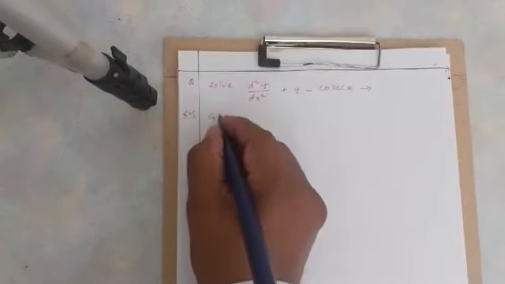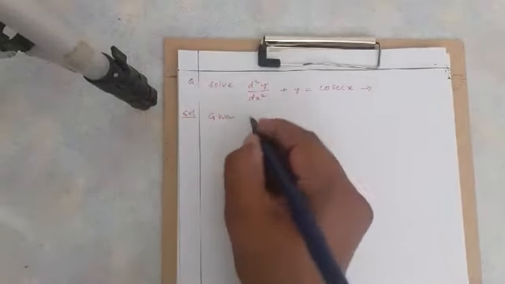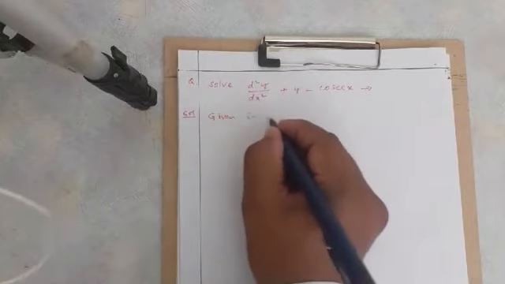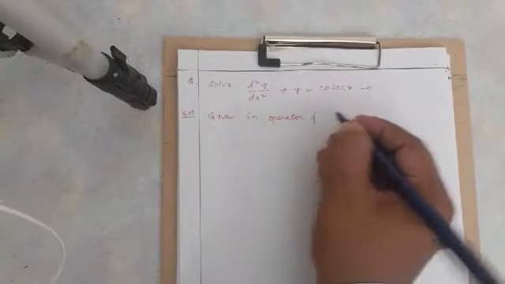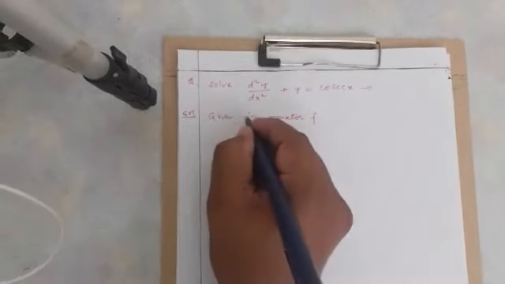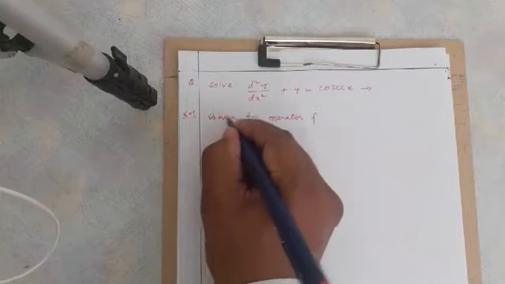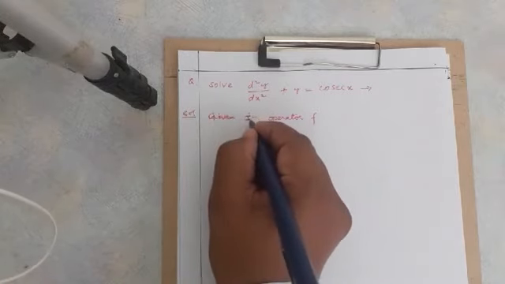So now, what is given here? Write in operator form.